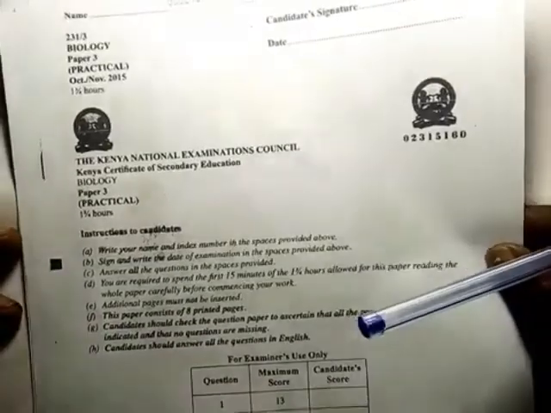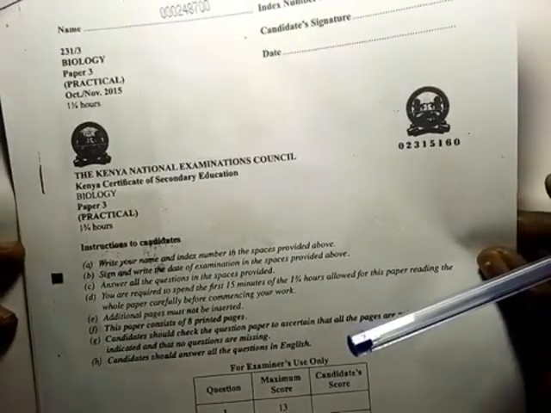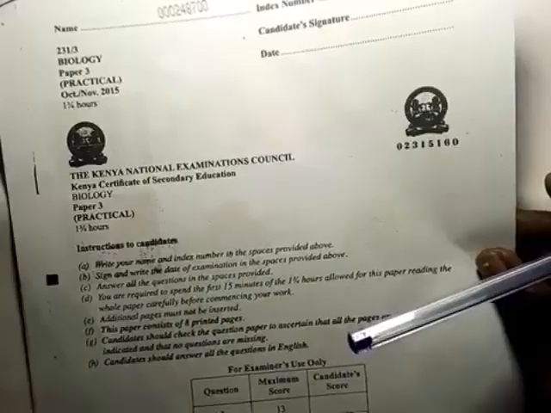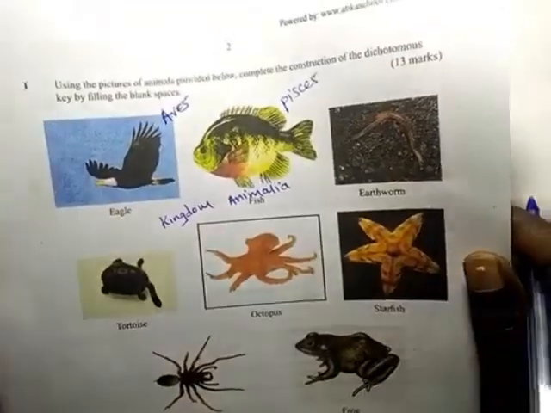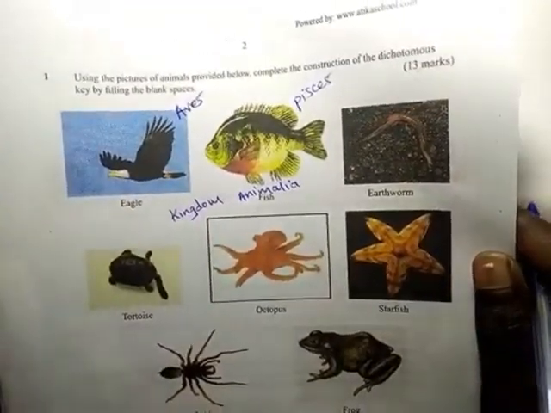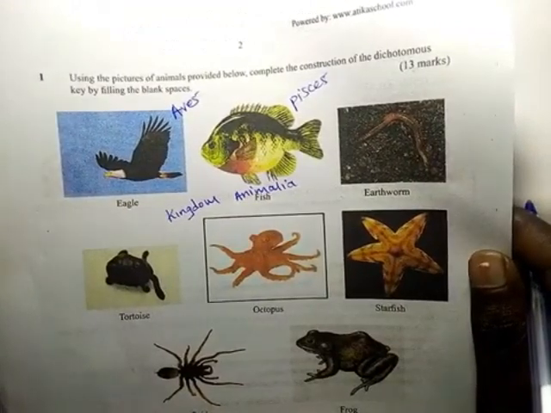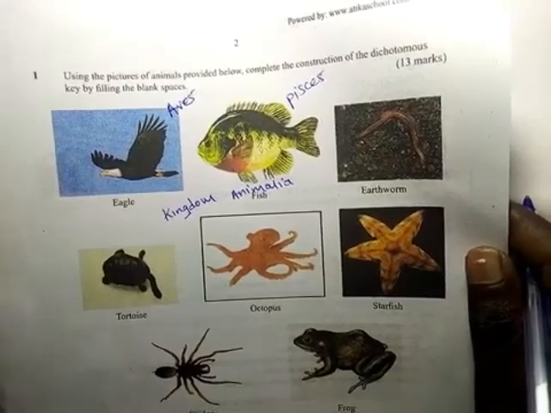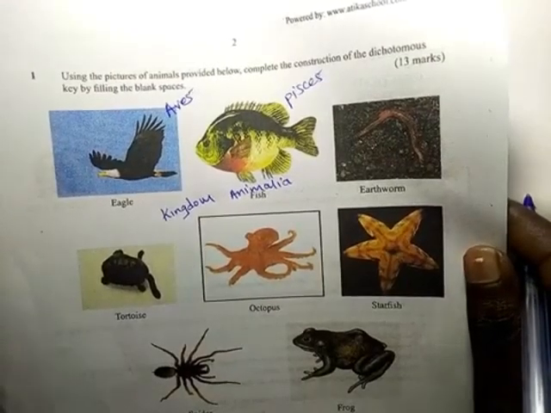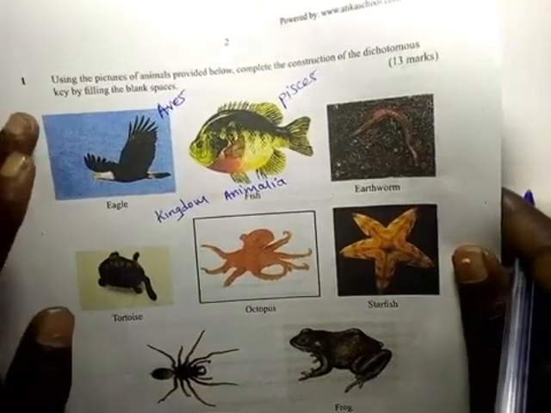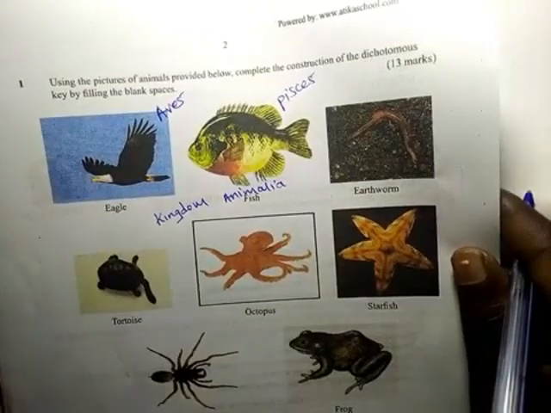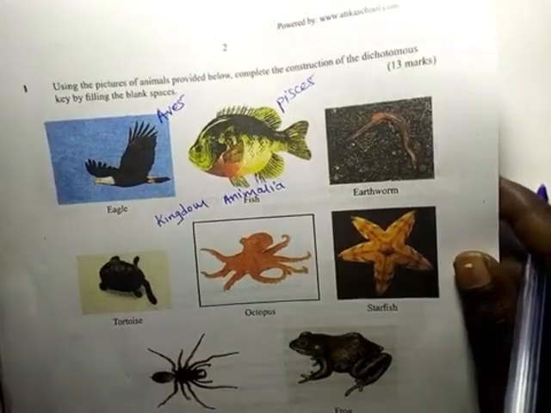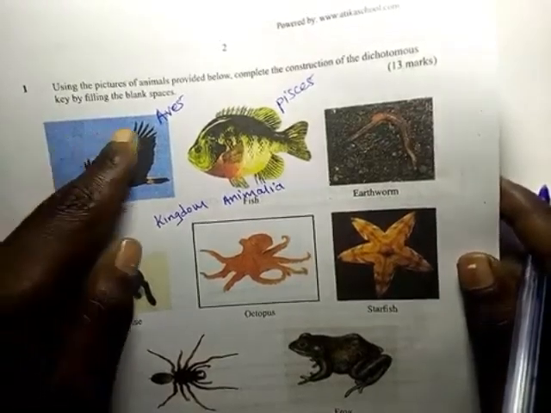Now this is KCSE Biology Practical 2015. Let us enter and see what it contains. The first question: a student is required to spend 15 minutes reading the instructions. First question, as you see, is from the dichotomous key. You are required to fill the blank spaces you are provided.